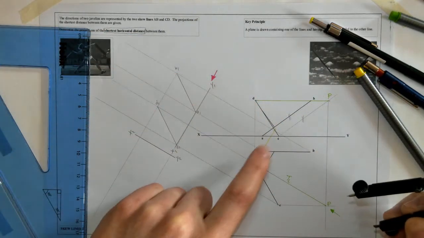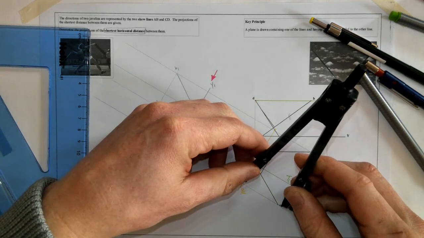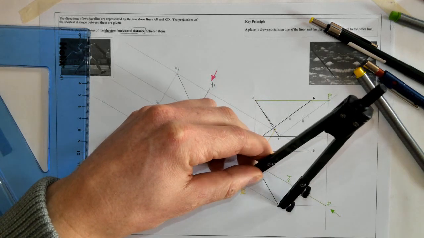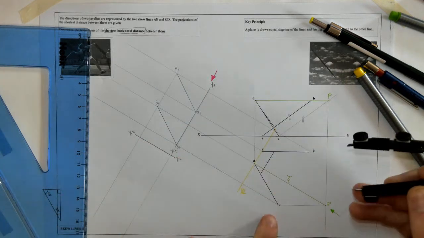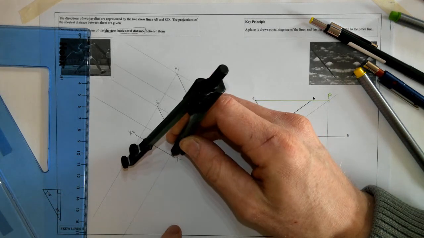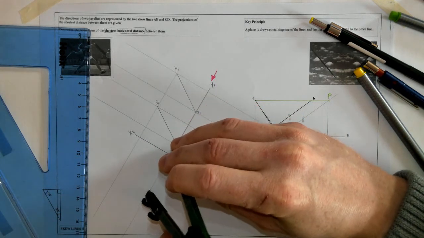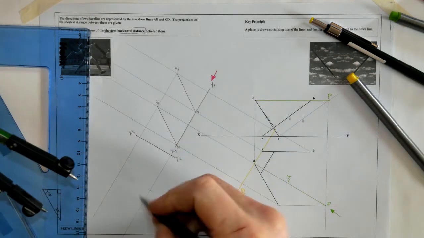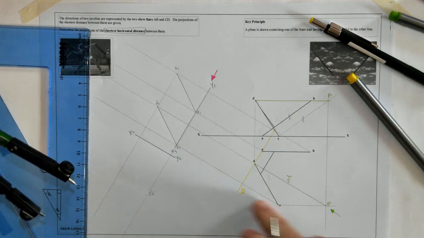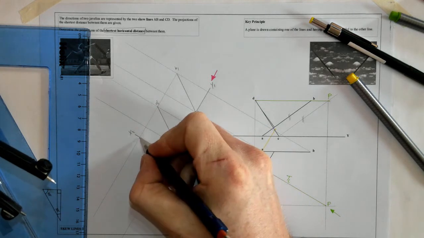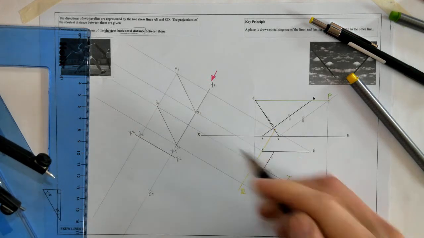I don't need to measure back for A and D, they are both on my datum line, so I'll measure the distance from the datum line to point C. I'll step it off, label C2, and I'm also going to label there D2.